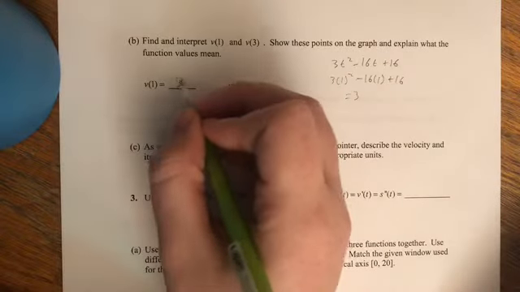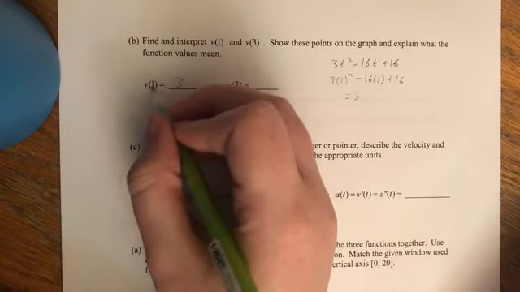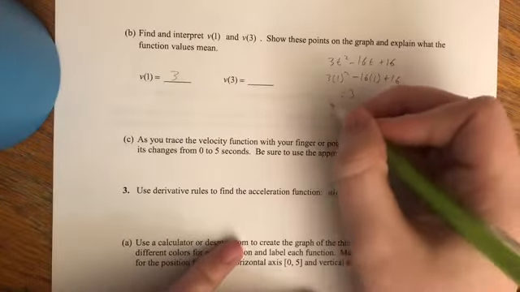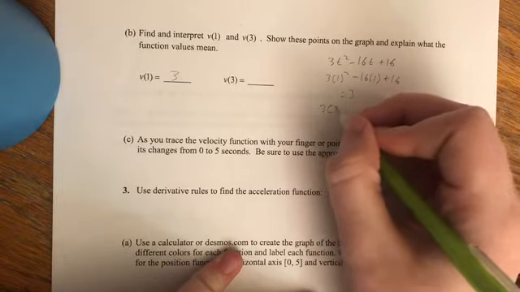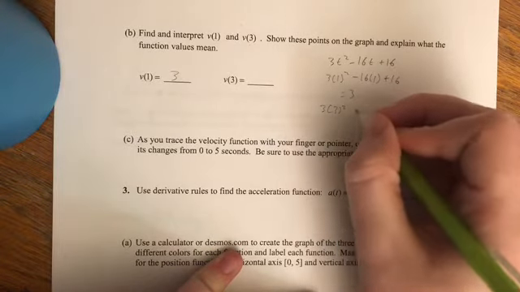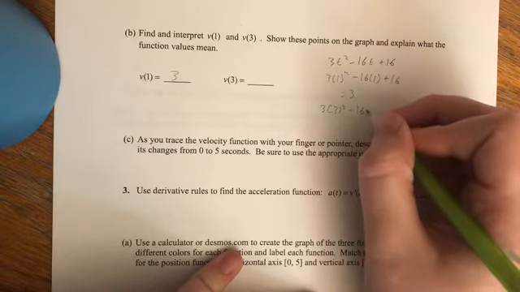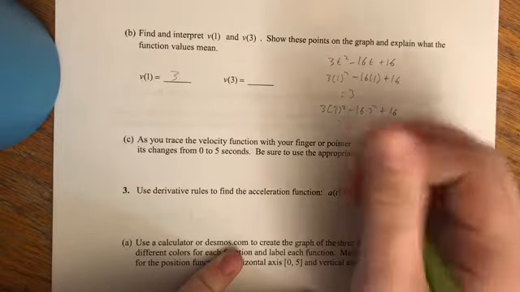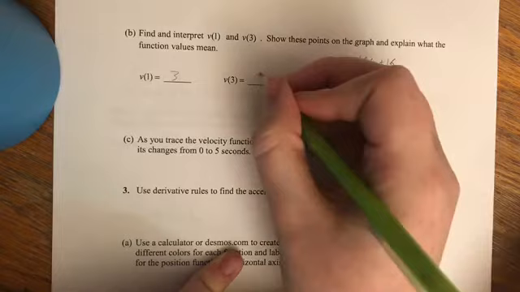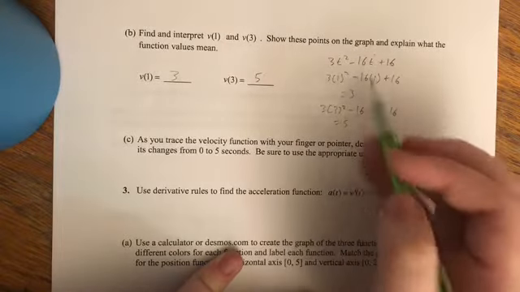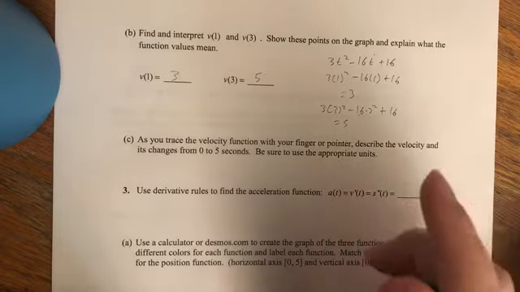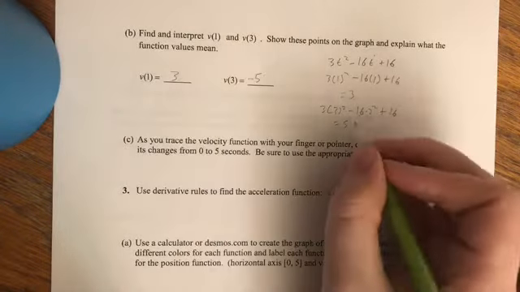So then v of 1 equals 3. And you do the same thing for 3. So it's 3 times 3 squared minus 16 times 3 plus 16. And that all equals 5. And you can just plug these into the calculator and it'll spit out the answer. And this is actually -5. Sorry.